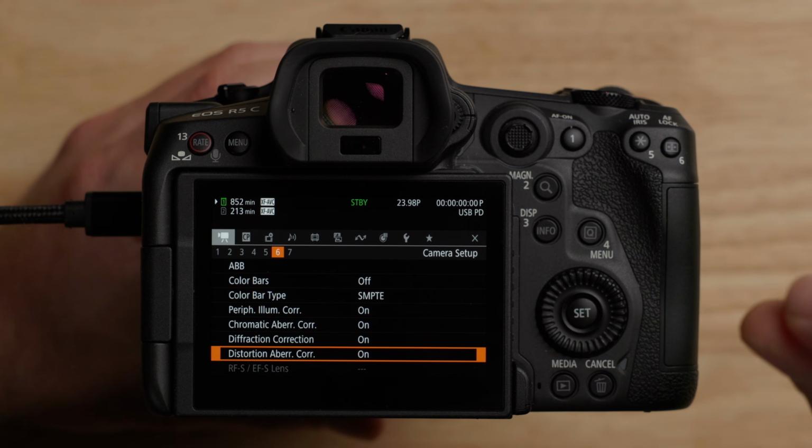Now, chromatic aberration and diffraction corrections are not applied to RAW recordings, but distortion and peripheral illumination should work with certain lenses when you're shooting in RAW.